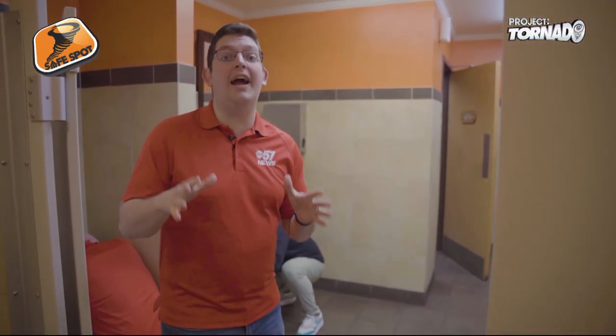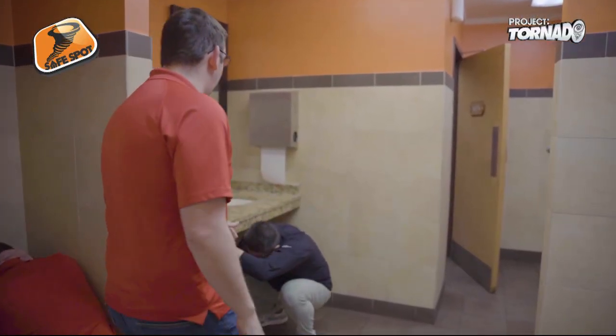With your safe spot, it's important to not have any access to windows. Try to put as many walls or things in between you and the potential tornado as possible. In a public restaurant, the bathroom is probably your best bet to ride out a potential tornado. But you want to make sure that you're not under anything heavy that could fall on you. So hiding under the sink probably is not a good idea.